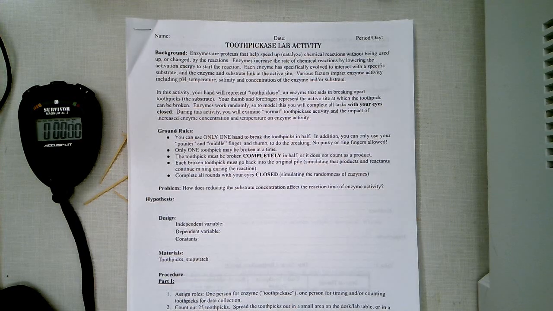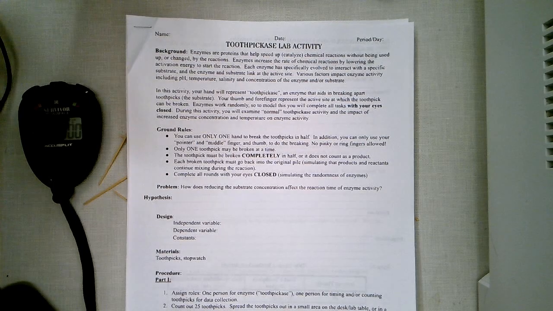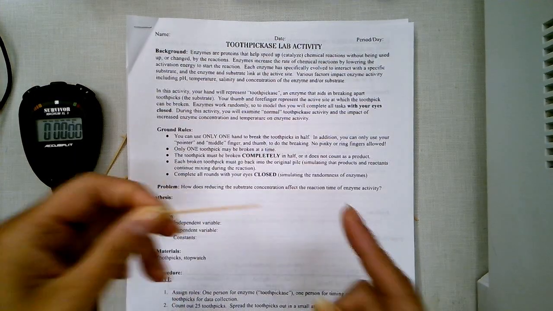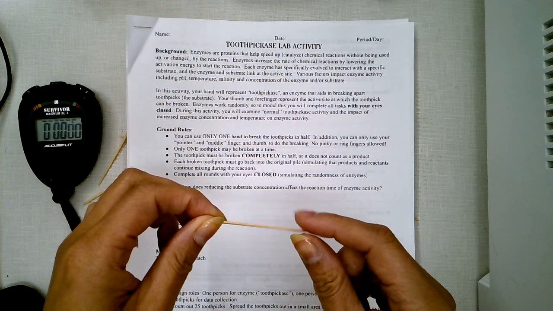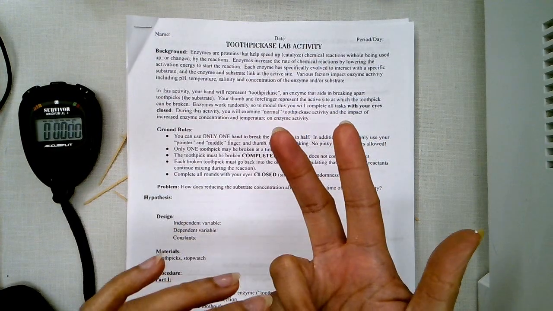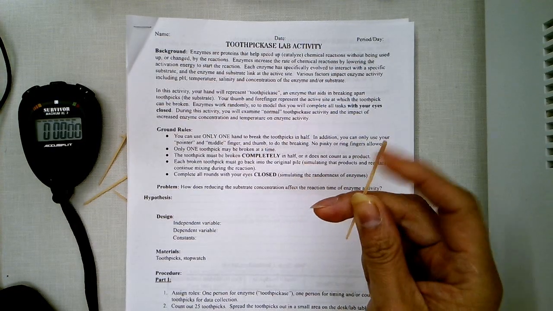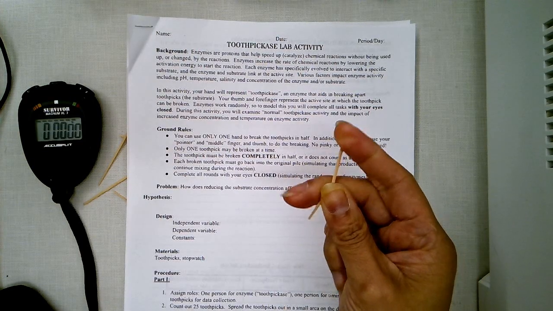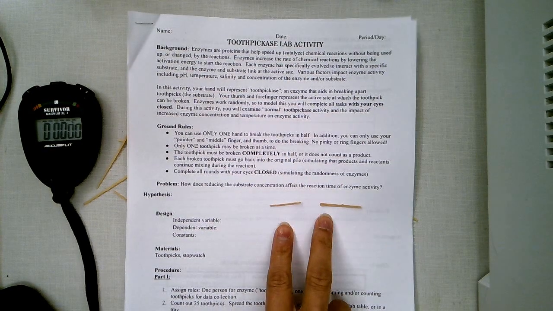Now that you've done that, I need you to take a look at what's happening here. What we're going to look at is how enzymes work. So we have the toothpick, which is going to be the substrate. We have our hand, specifically the 3 fingers, to represent the enzyme. And then when the enzyme and the substrate, or the hand and the toothpick, are together, the hand will break the toothpicks, and here are the products.